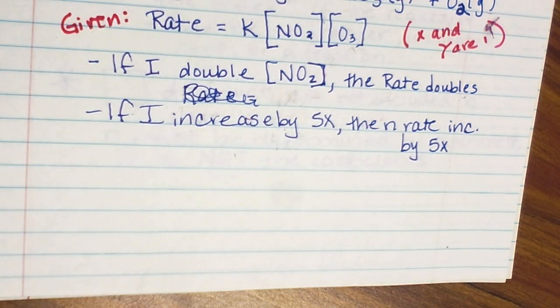If you were to see lab data where the rate follows the increase of the concentration, you will know that the exponent is 1. The reason I say this is because you're going to be given experimental data and you're going to have to find the exponent.